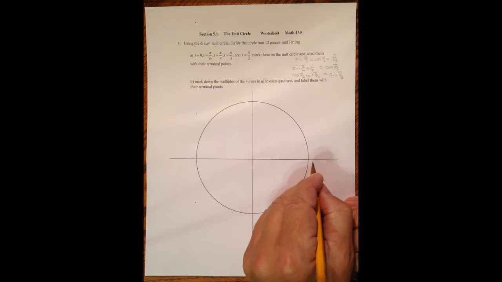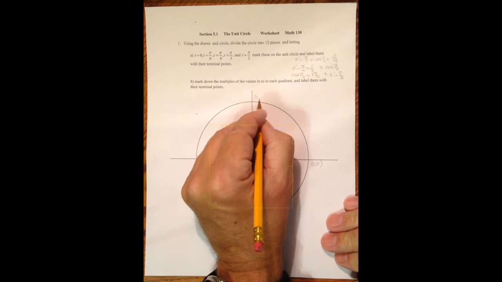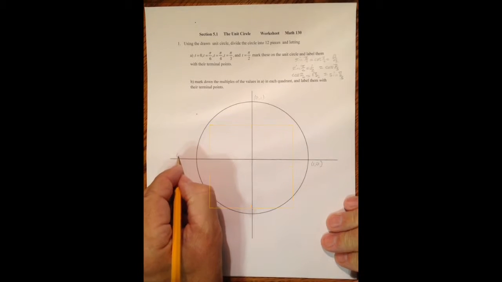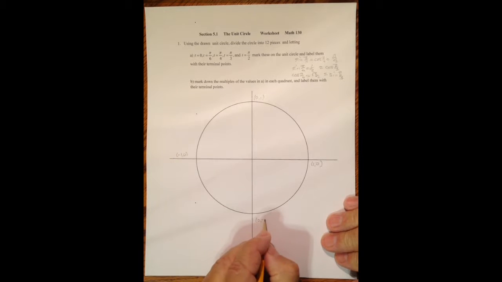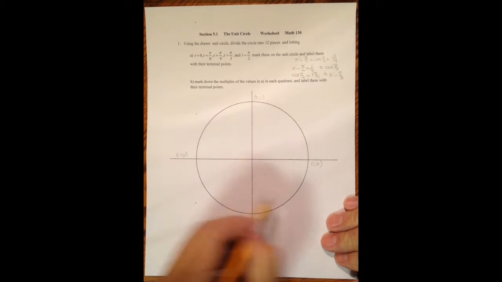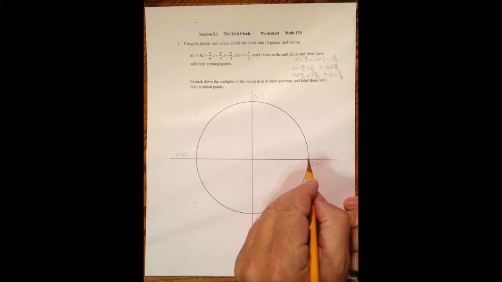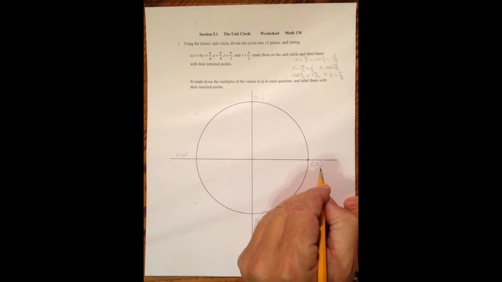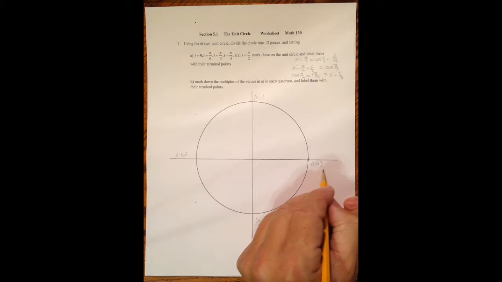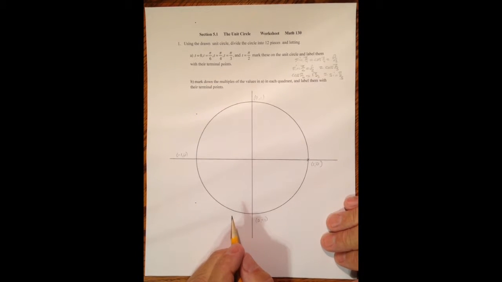So we're assuming this is a unit circle: (1, 0), (0, 1), (-1, 0), and (0, -1). And no matter how many times you go around the circle, if this is the terminal point of your angle, then this is a multiple of 2 pi: 0, 2 pi, 4 pi, 6 pi. The coefficient of pi is even, and then over here the coefficient of pi is odd.